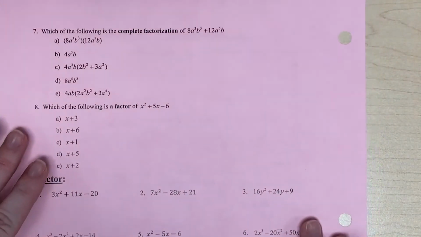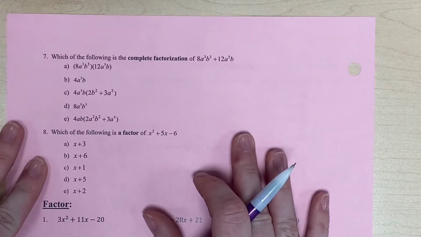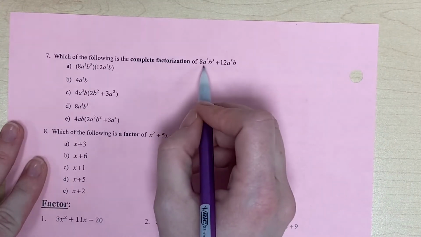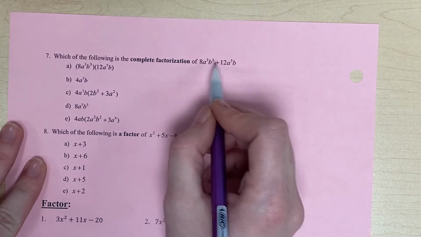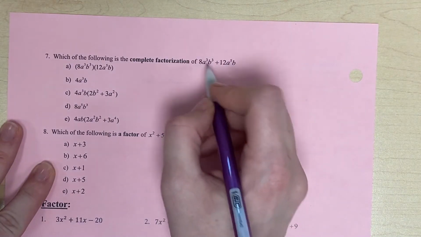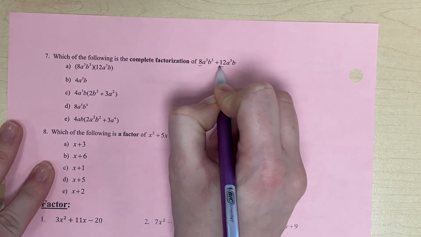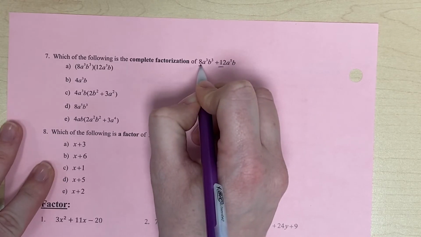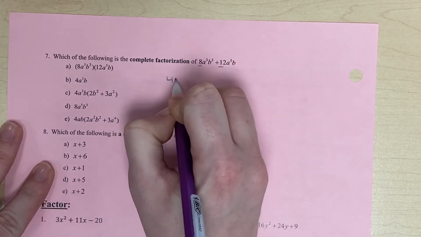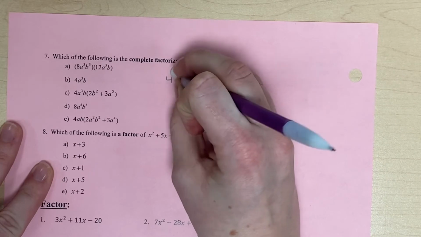All right, let's finish up with the other 2 multiple choice questions here on the back. So it says, which of the following is the complete factorization of this expression here? So first thing I always do when I factor is look for a GCF. So for my coefficients, I have an 8 and a 12. The greatest number that goes into 8 and 12 is a 4.